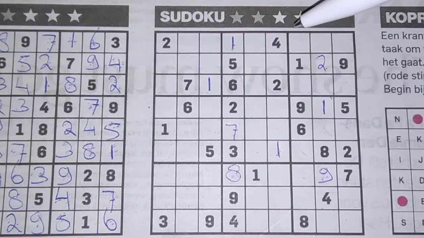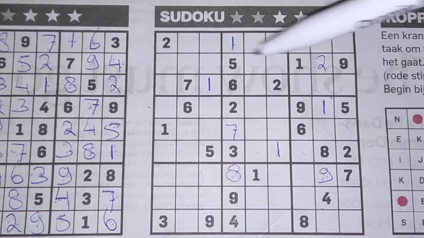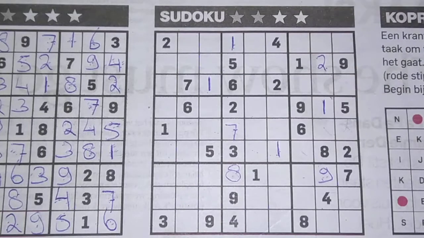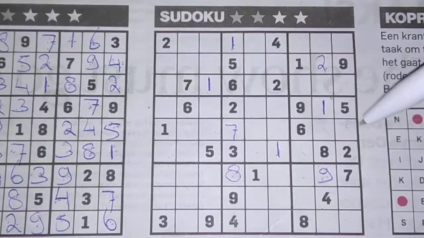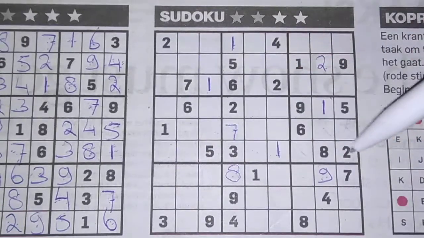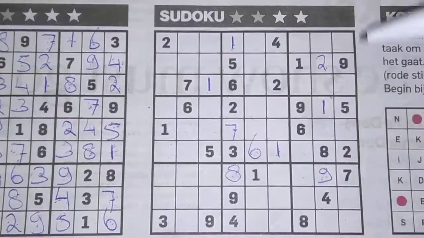The 5, the 6, 7, 4. No. 6 in this row, 6 in the middle row, so in the row below, the only place for the 6 should be here.